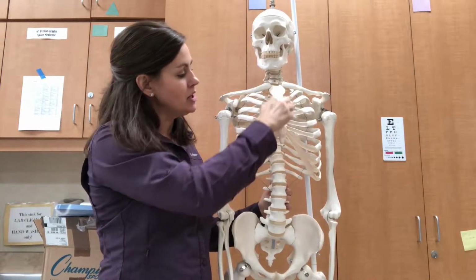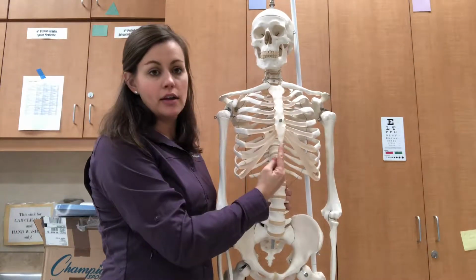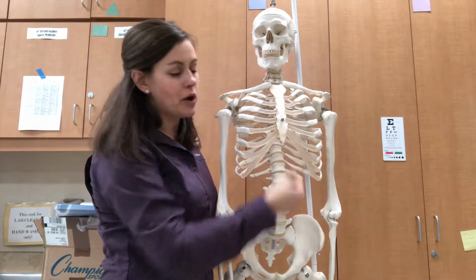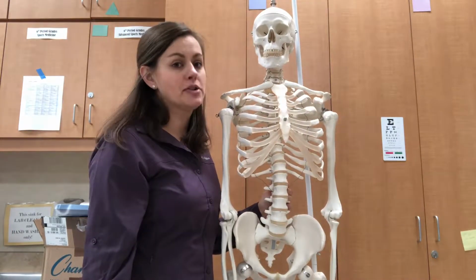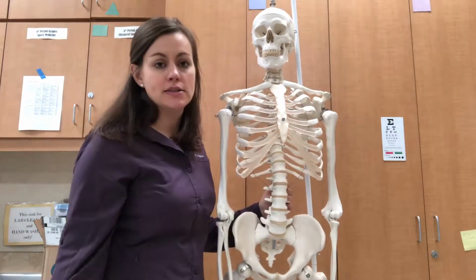The center section is the body of the sternum, and the inferior end, it's a process, a sticky outy place, and it's the xiphoid process. That's spelled with an X, remember, xiphoid process. So manubrium, body of sternum, and xiphoid process.